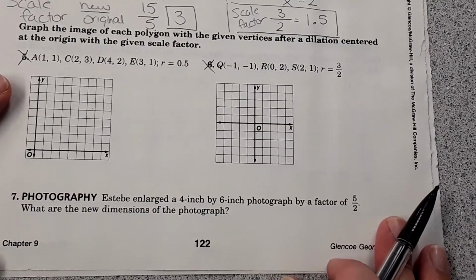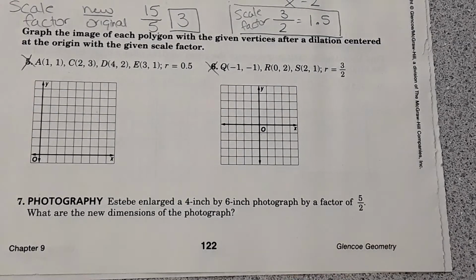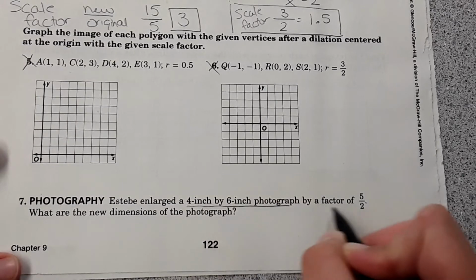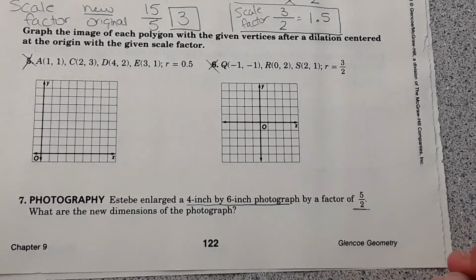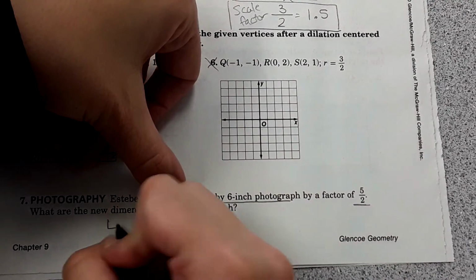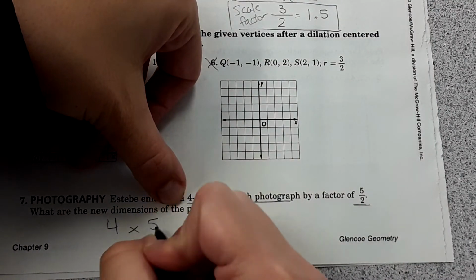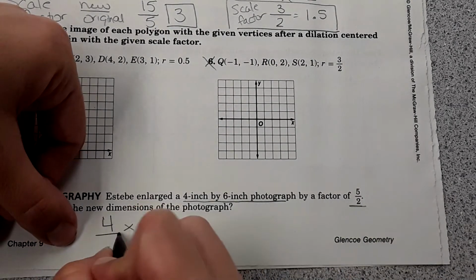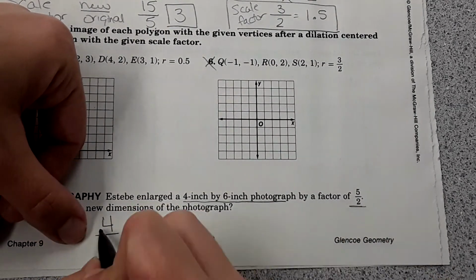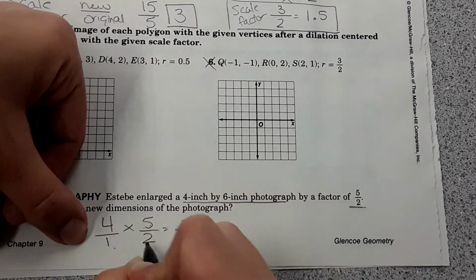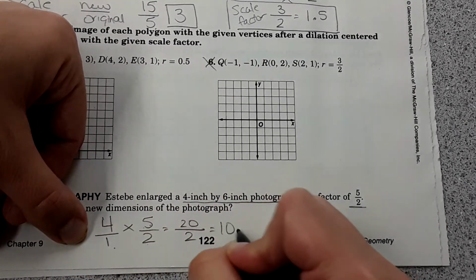And then number 7, estimate, I hope I'm saying that right, enlarged a 4-inch by 6-inch photograph by a factor of 5 halves. What are the new dimensions of the photograph? Do you remember how to multiply fractions? 4 times 5 halves. When you multiply fractions, you put the whole number over 1, and then you just multiply across. 4 times 5 is 20. 1 times 2 is 2, and that gives you 10 inches.